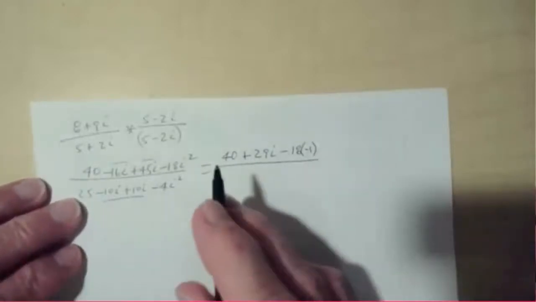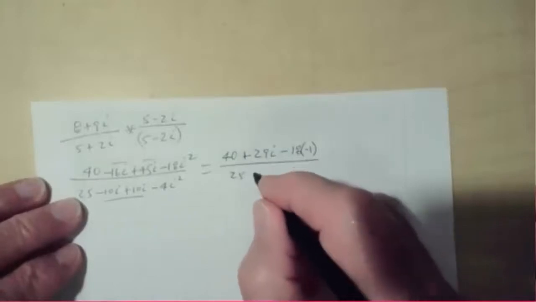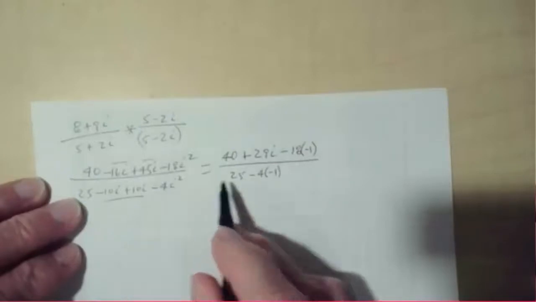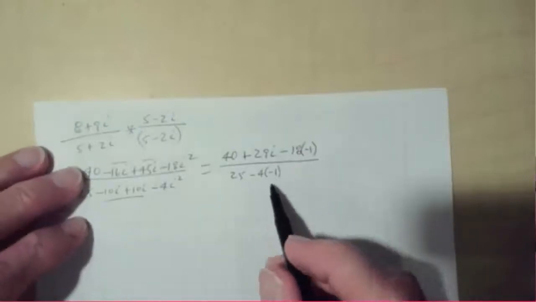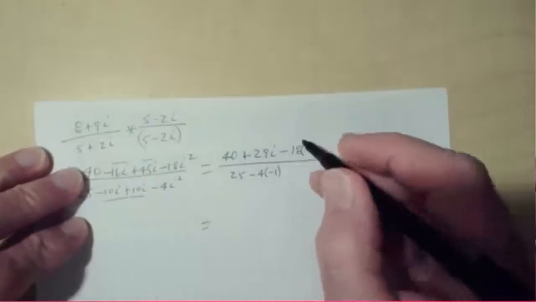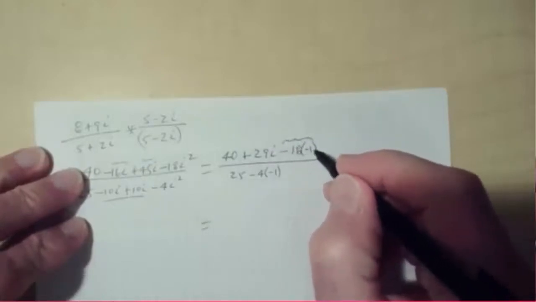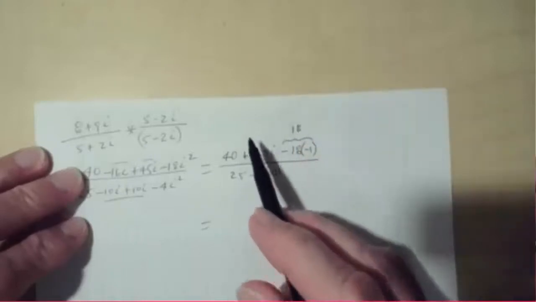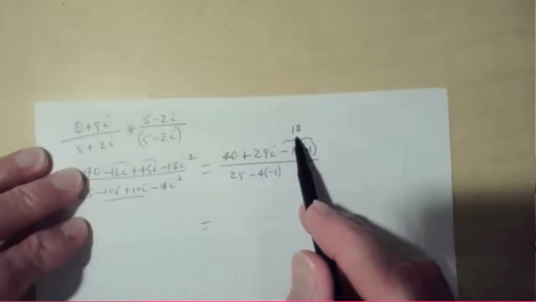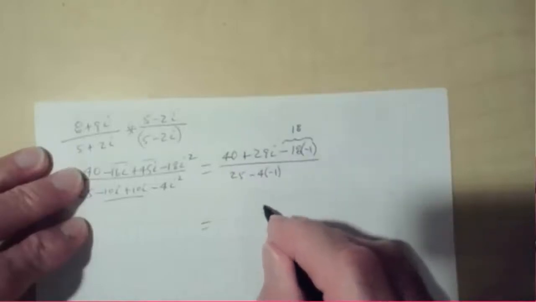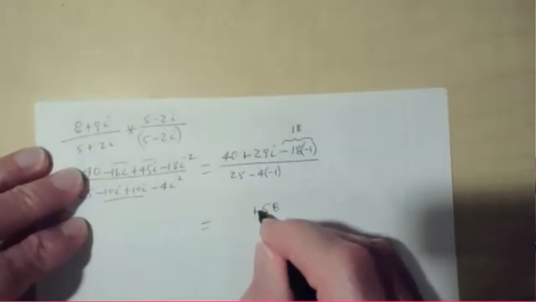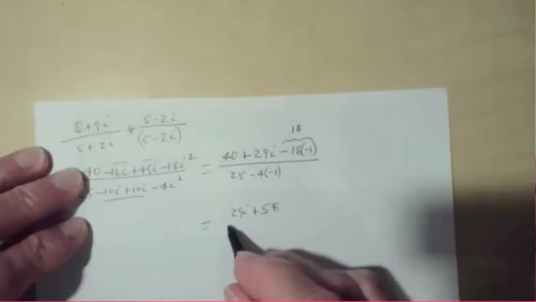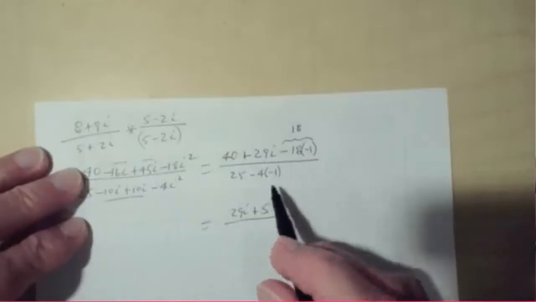Minus, now remember, i squared is negative 1, minus 18 times negative 1, all over 25 minus 4 times negative 1. Okay, i squared is negative 1. Okay, let's clean this up here. Negative 1 times negative 18 is a positive 18. So we have 40 plus 18, which is 58.